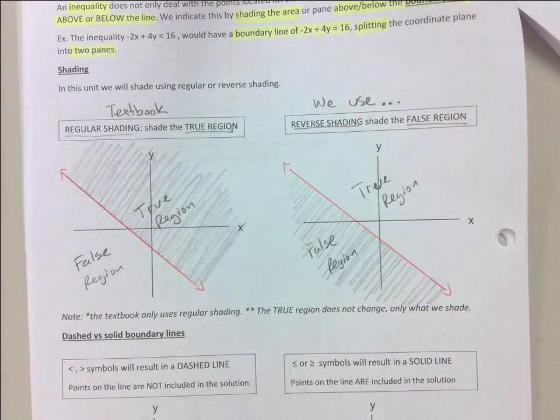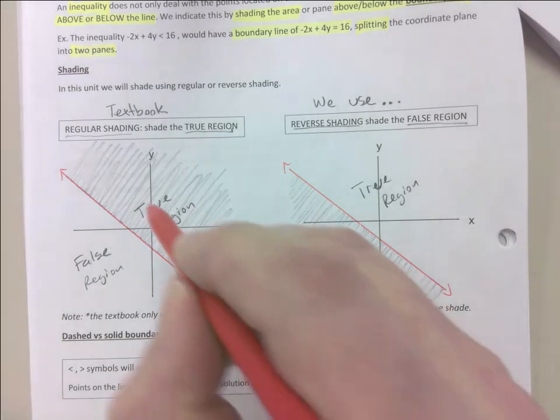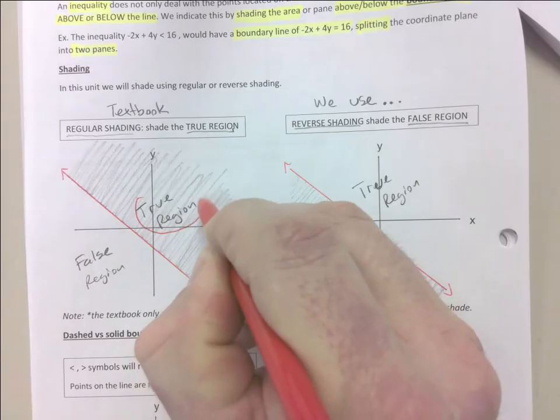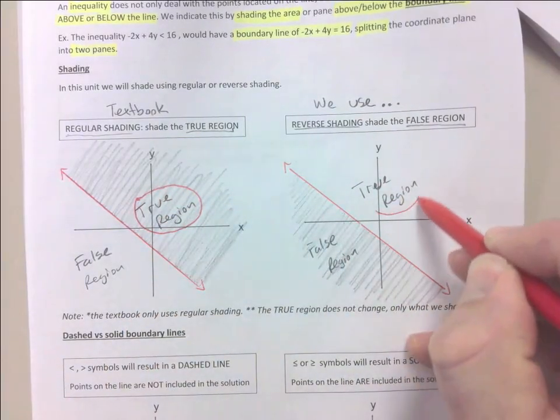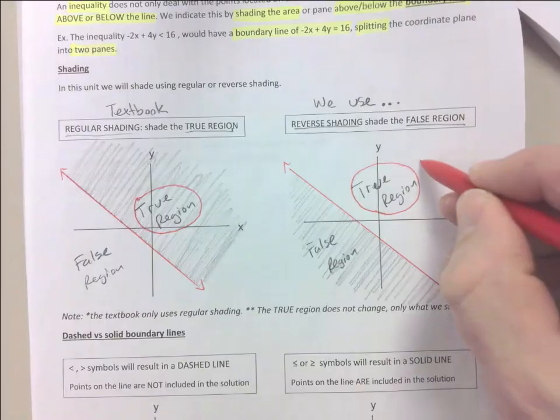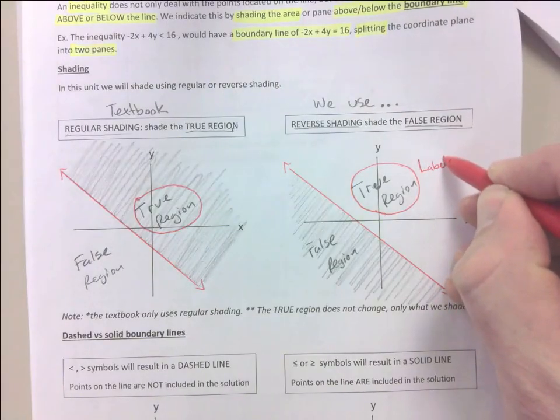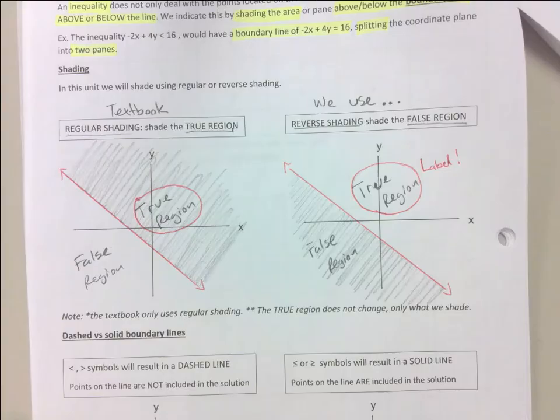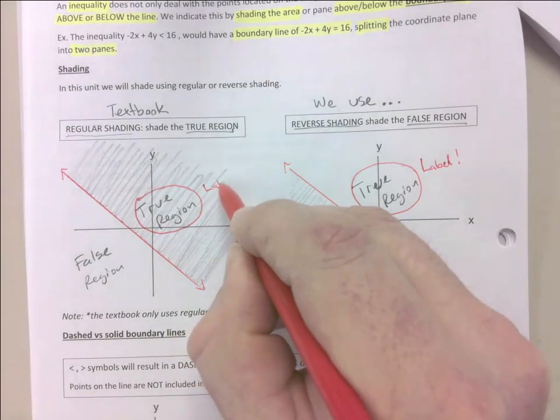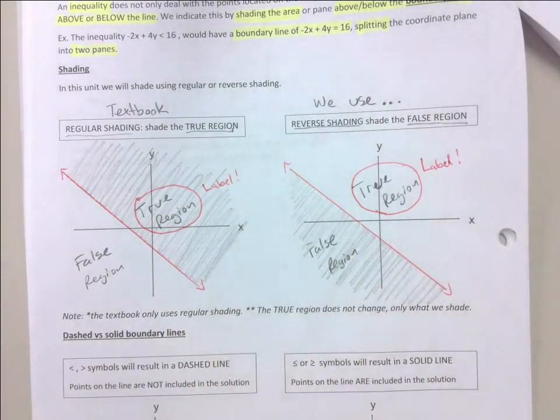And you're like, how is that? That's kind of weird. Why would you go against that? Once we do many inequalities, guys, like two or three at the same time, you'll see why, okay? The important thing is that you label the true region, right? Just make sure you label, and I honestly don't care which shading you use.